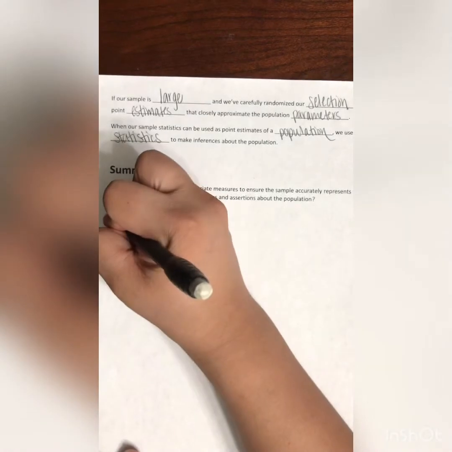Okay, so here is the summary. Why is it important to take appropriate measures to ensure that a sample accurately represents the population before using statistics to make inferences and assertions about the population? So you're going to write this in your own words if you want. It's not something that they ask. It's just seeing if you truly understand the lesson. Basically, in my own words, to say a sample must be large enough.